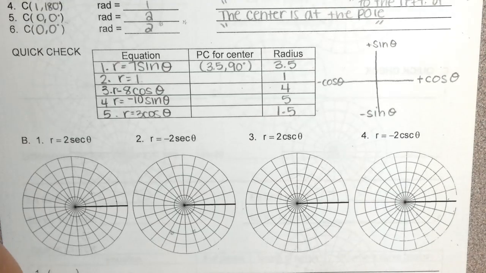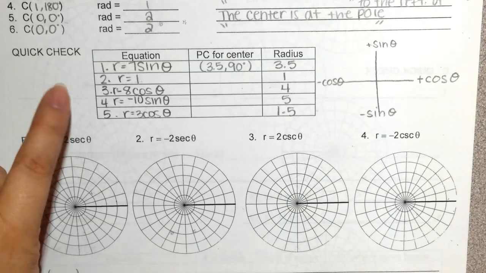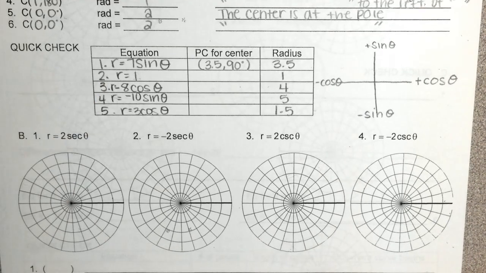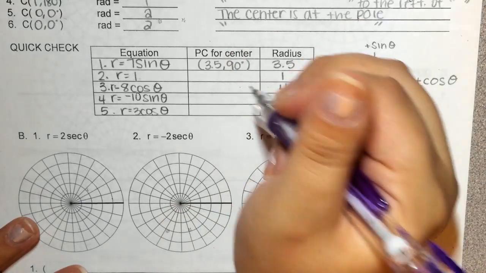Look up, did you match my radii? For the R equals 1, it is just that radius. You don't cut it in half. It's telling you what the radius is. And if it's R equals a number, what's my center? 0, 0.